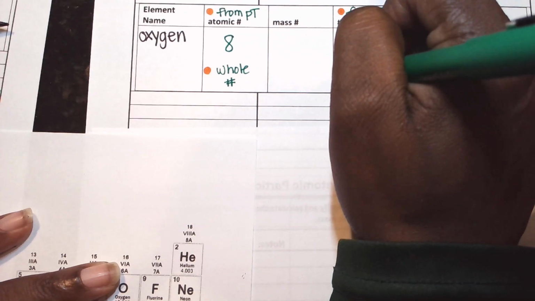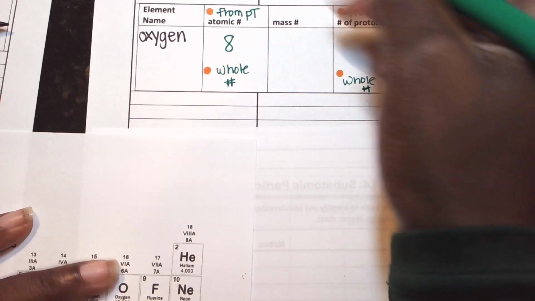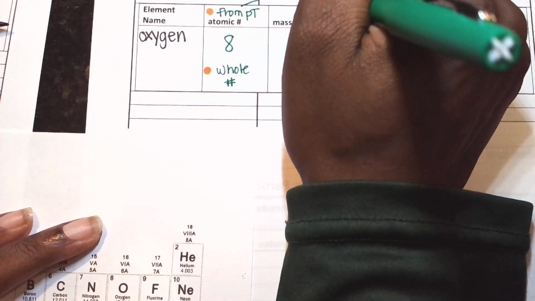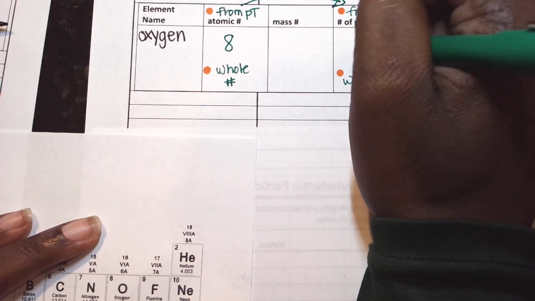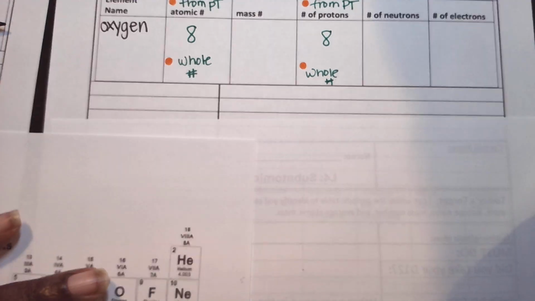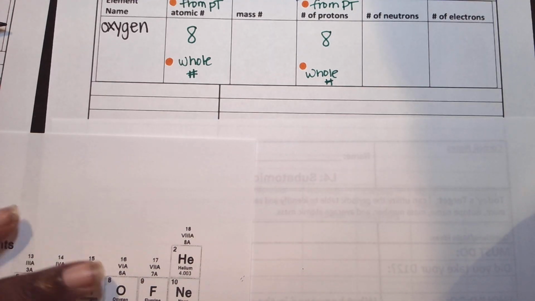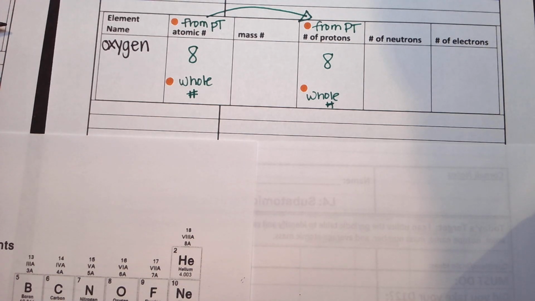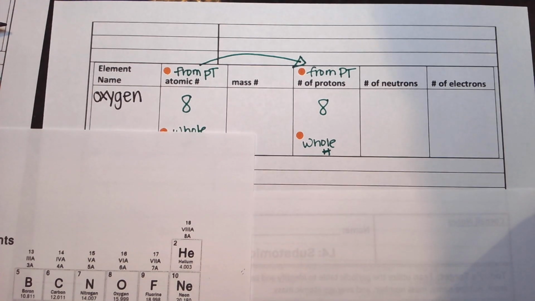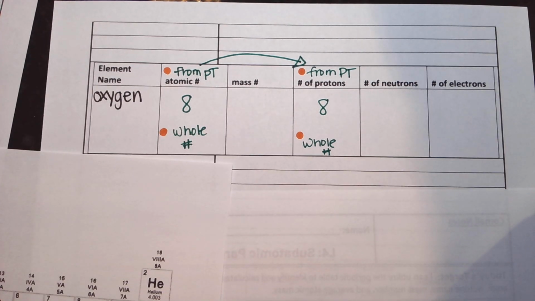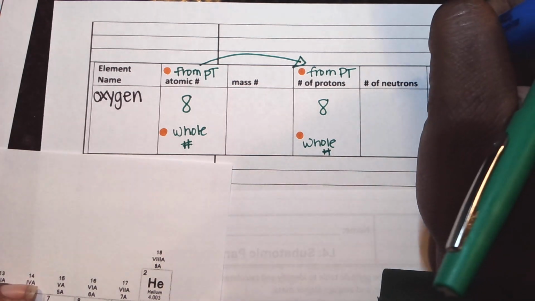And it's going to be that whole number. So if I have this one, I can automatically fill in this one. So the answer is going to be 8. Now, atoms are neutral. That means it has the same number of pluses as it does minuses. Okay, so we're going to skip down a little bit and we're going to go to the number of electrons.